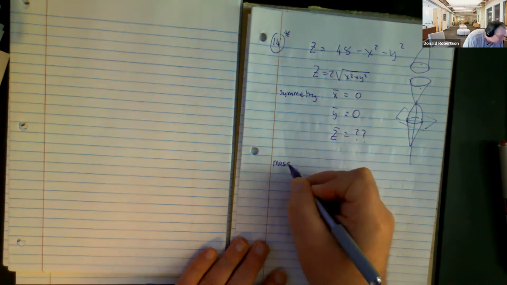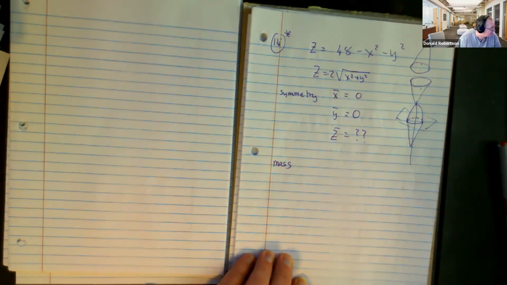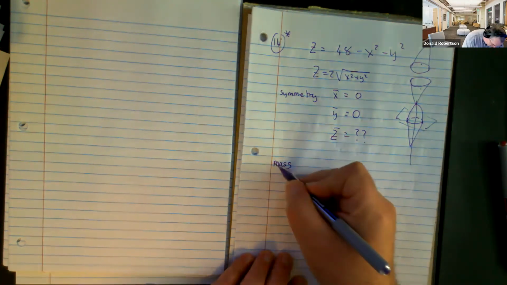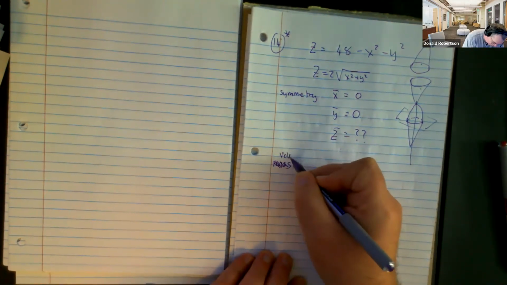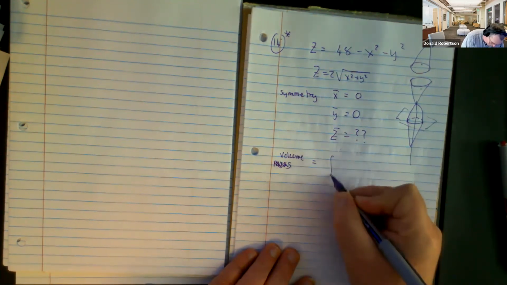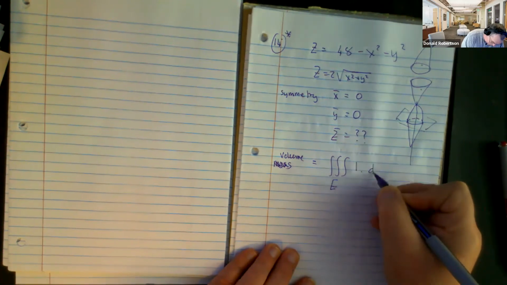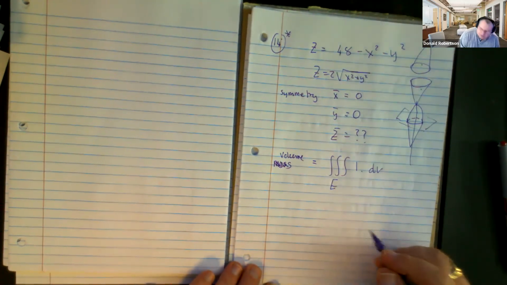First thing we're going to get is the mass of the object. Actually, I'll call it the volume. Later on, it'll be a mass. And that's going to be the triple integral over E of 1 dV. Now, we've done a couple of questions like this before.